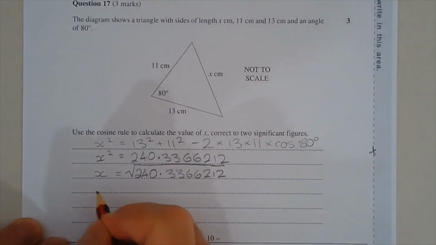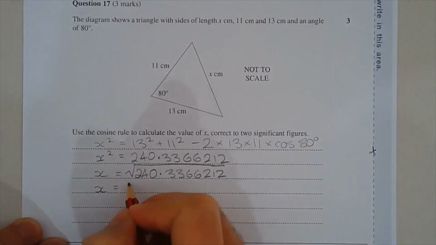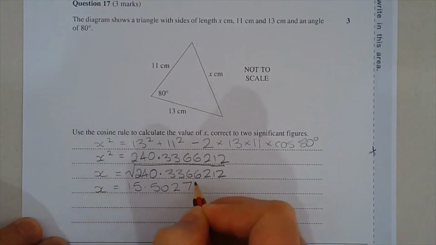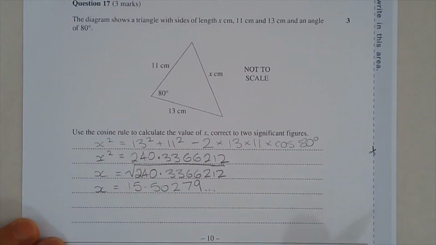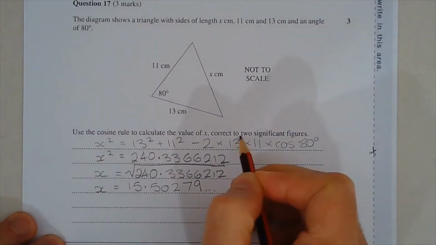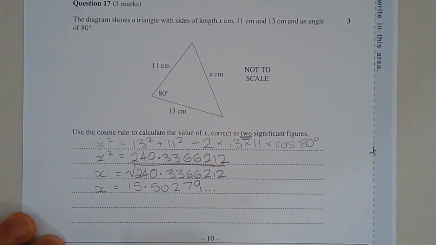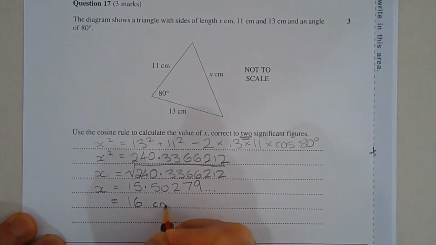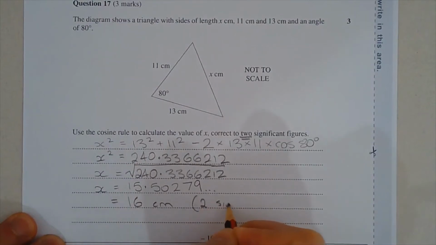15.5027. So what I'm going to do is I'm just going to write down a few extra decimal places, or a few extra significant figures in this case. Okay, but we want two significant figures. Okay, so that means first significant figure, second significant figure. We don't go any further. However, the third significant figure will round the second significant figure upwards. Okay, so that's going to equal 16 centimeters correct to two significant figures.